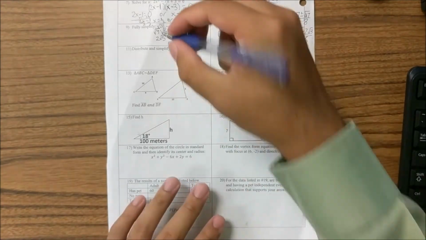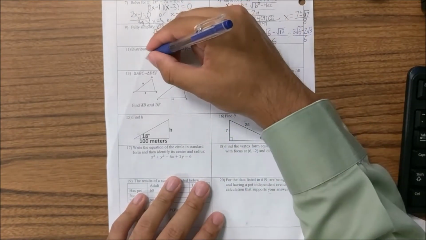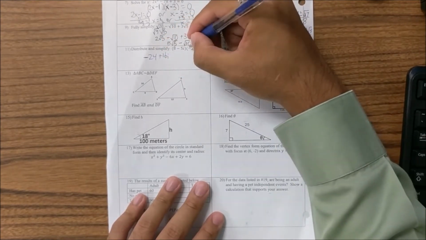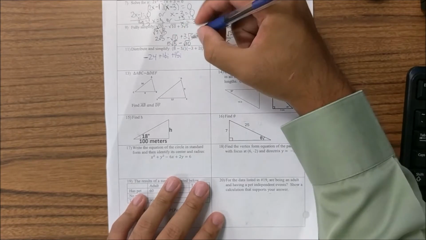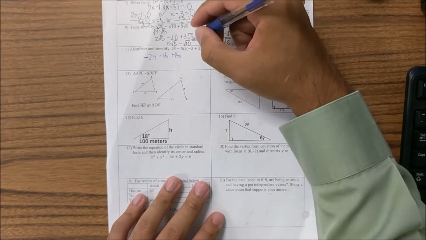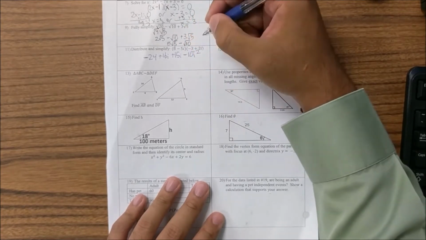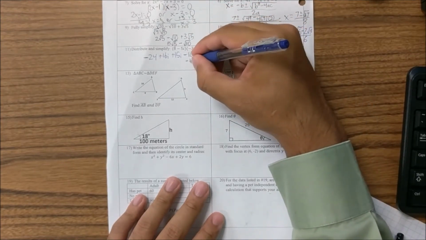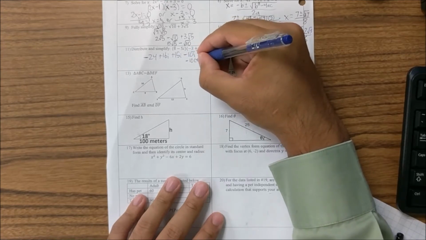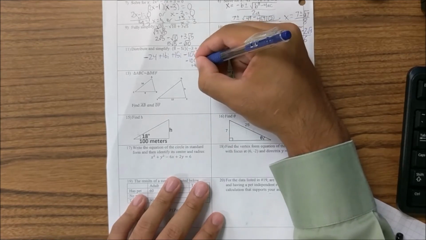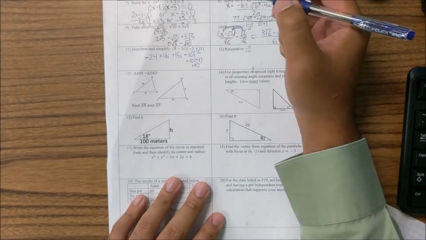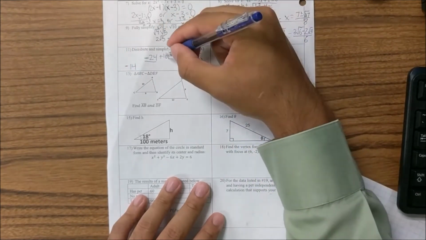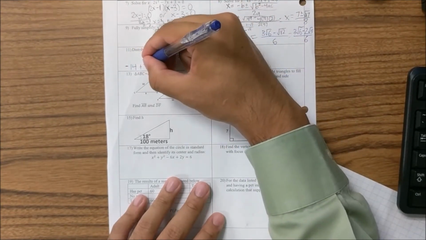Distribute and simplify. So 8 times negative 3 is negative 24. 8 times 2i is plus 16i. Negative 5i times negative 3 is plus 15i. Negative 5i times 2i is negative 10i squared. Okay, so remember, by definition, i squared equals negative 1. So negative 10 times i squared becomes negative 10 times negative 1, which is really plus 10. Okay, so combining like terms, negative 24 plus 10 is negative 14. And then 16i plus 15i is plus 31i.